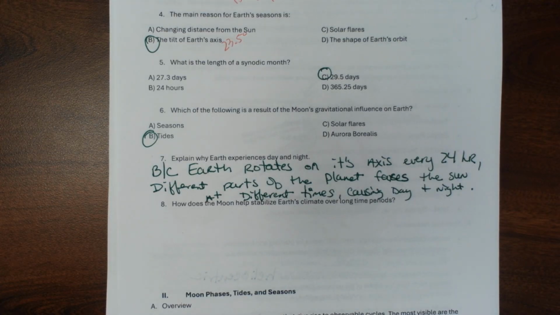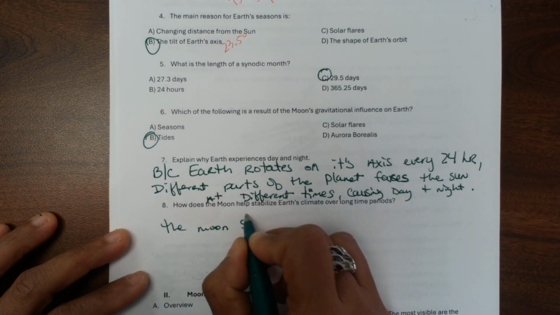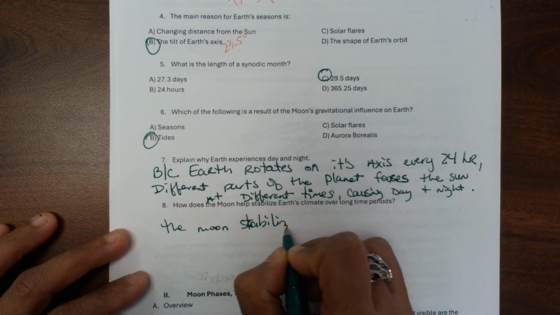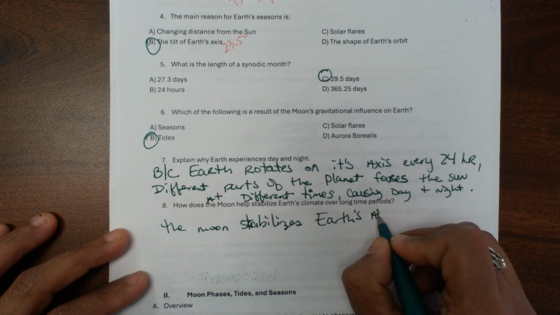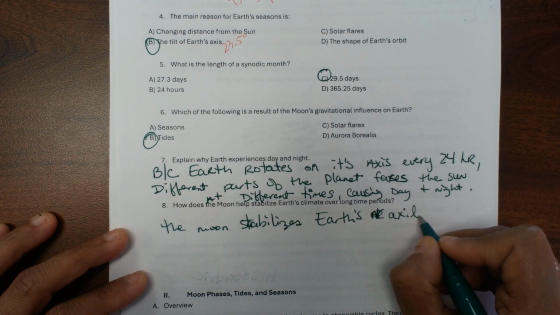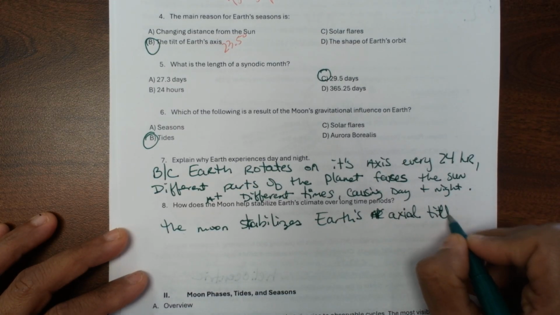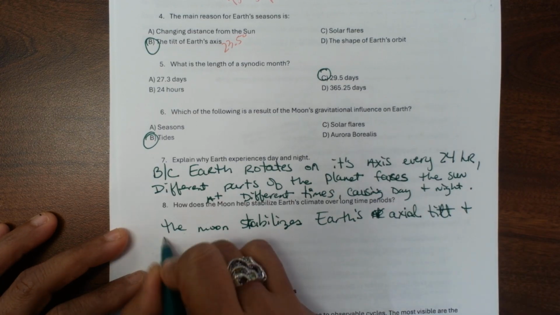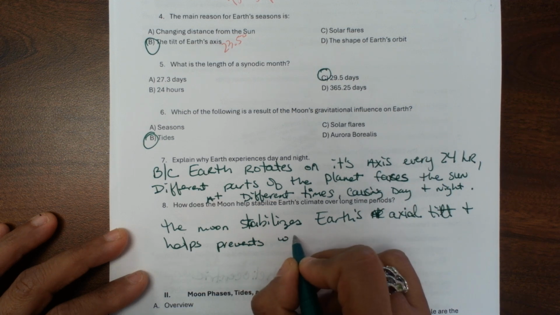Number 8, how does the moon help stabilize the Earth's climate? And it says here, over long periods. Well, the moon stabilizes the Earth's axis, or axial tilt, right? And helps prevent wobbling.